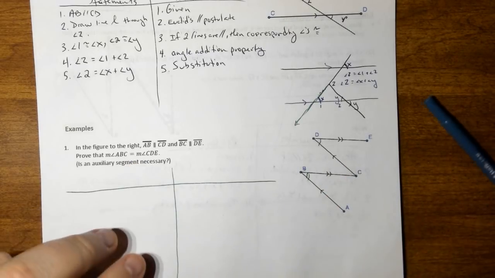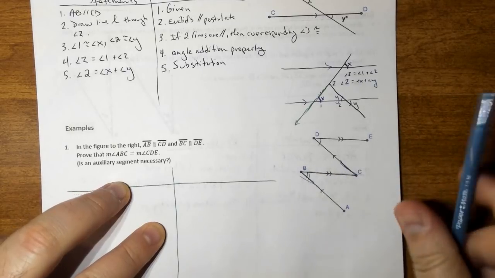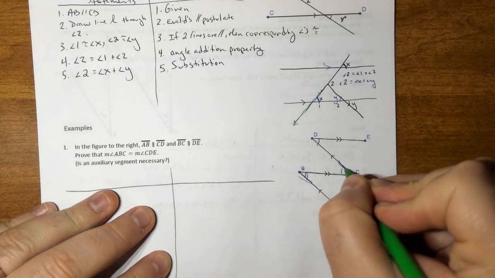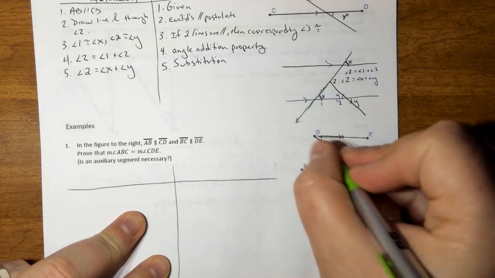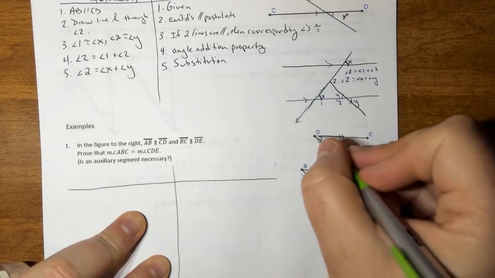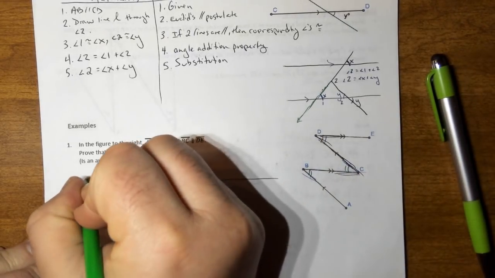And remember, if you see parallel lines, look for your Z. So I should be able to show that this is congruent to this. And there's another Z right here. And I should be able to get that this is congruent to this, and then there's our link.